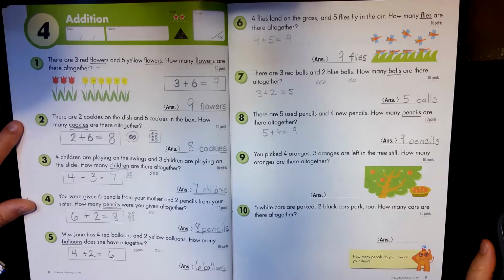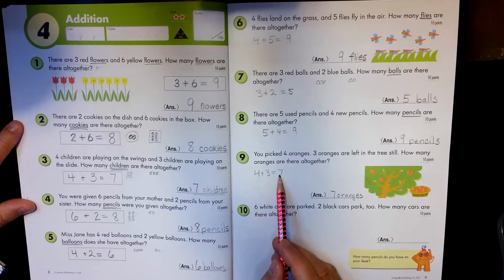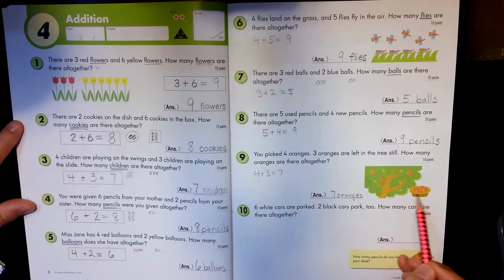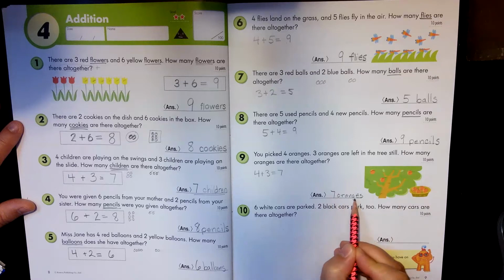Okay, pause the video and write your number sentence and your answer. Here you go. You should have 4 plus 3 equals 7. You can use those 4 oranges and count on 4, 5, 6, 7. And then write your answer, 7 oranges.